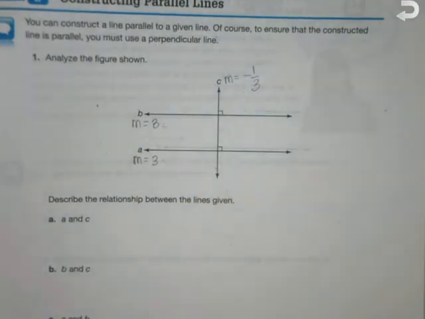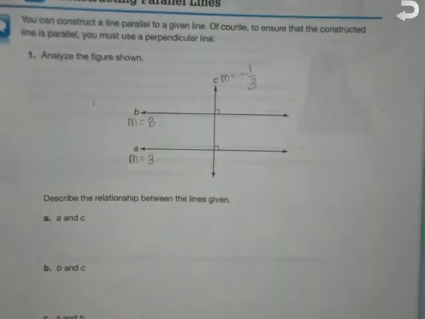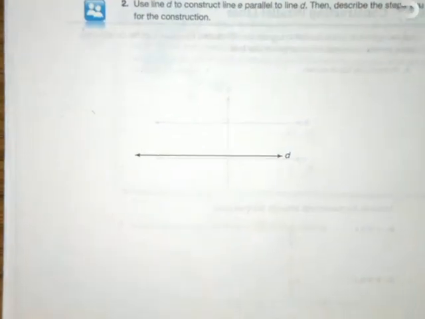So in order to create parallel lines, we're going to create a perpendicular line and then a second perpendicular line. Okay? And that's going to give us 2 lines that are parallel. So flip your page to number 2. And we're going to do this one together.